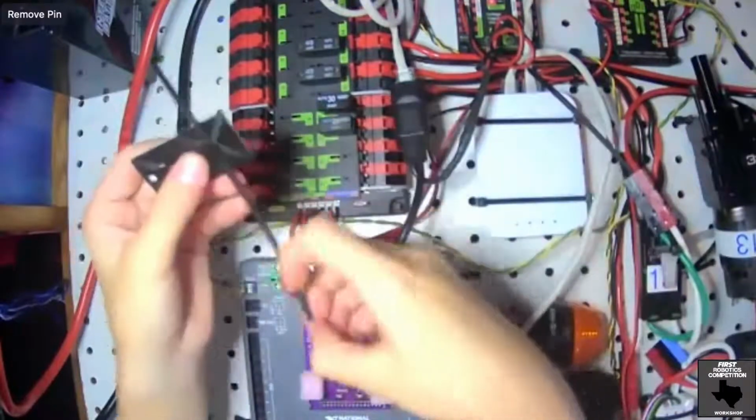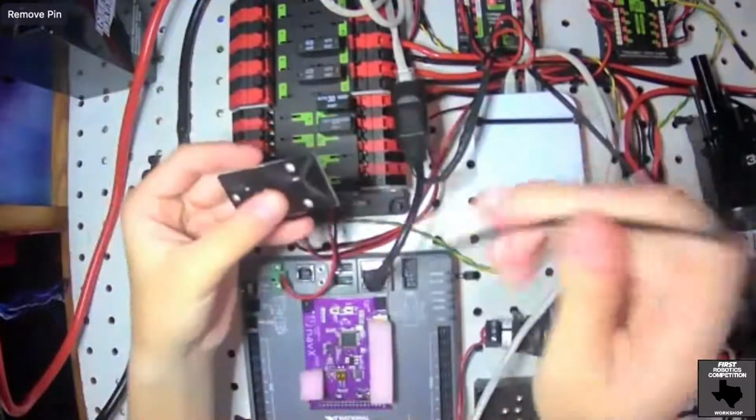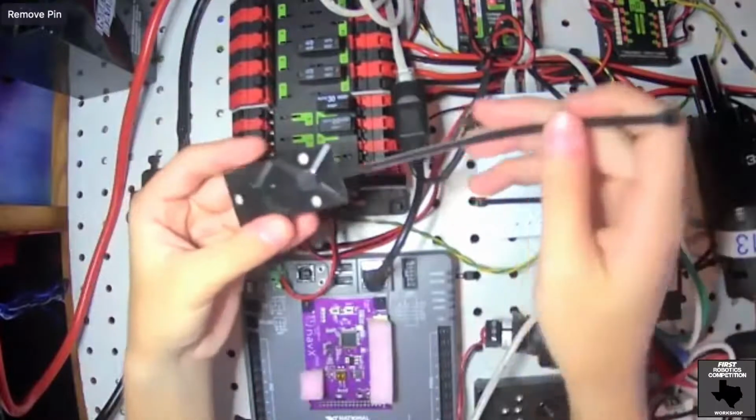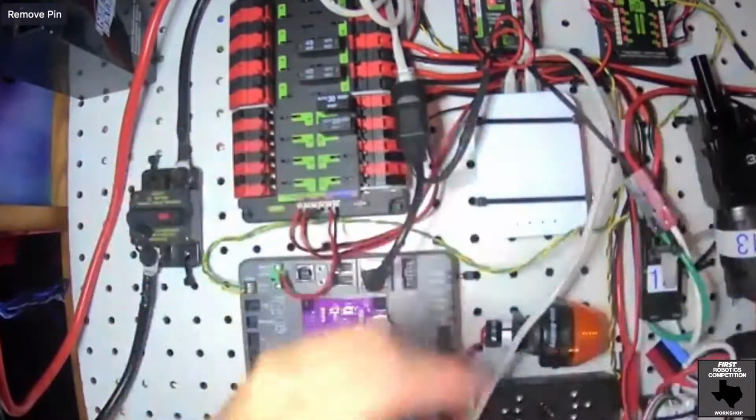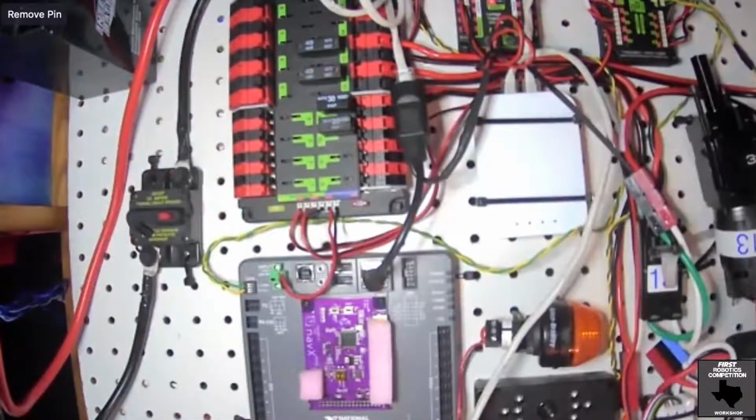So it's basically just a way for you to make your own little zip tie attachment point on anything. Let me go ahead and share my screen again.